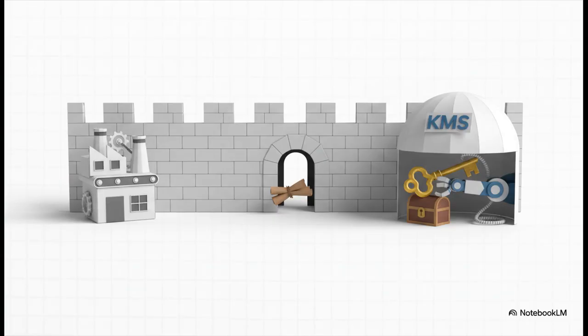And really, this is the main takeaway for any modern development. The goal is to create a secure boundary. Your application, the code that you write, should never, ever handle a raw, unencrypted key. Instead, it just makes a simple request to the KMS, basically saying, hey, can you please encrypt this piece of data for me? The KMS does all the heavy lifting inside its secure vault and just hands back the scrambled result. The keys are never exposed.